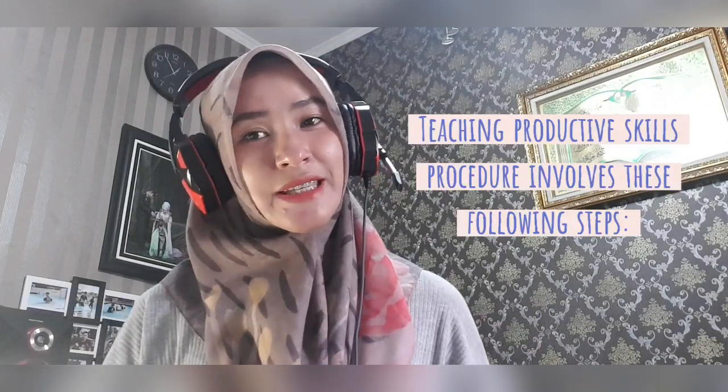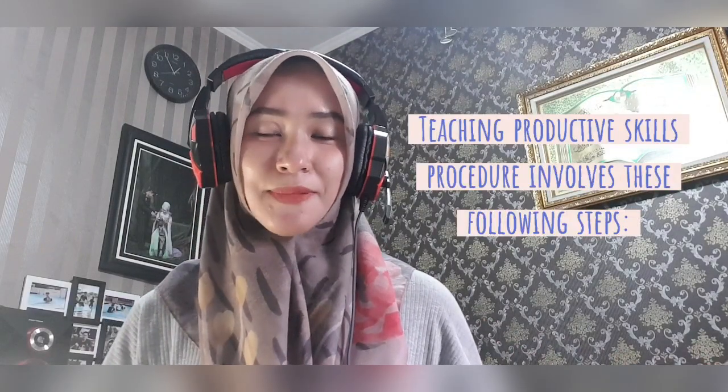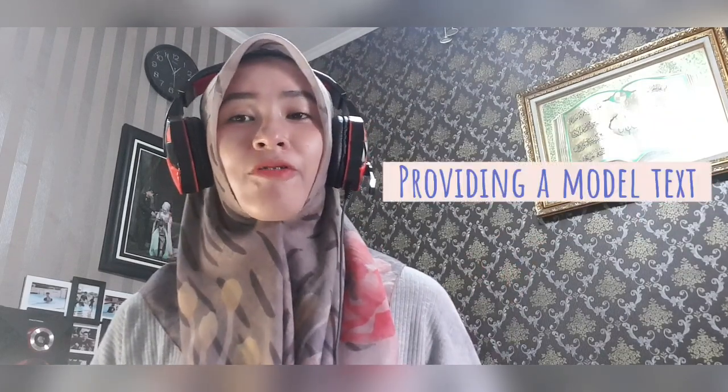Ideally, teaching productive skills may involve the following steps. First, we need to provide a model text. We need to introduce our students to the genre of the text itself, whether in writing or speaking classroom activities. Second, practice. Producing the language is needed to perform the task in our classroom activity. Third, task setting. We need to know the classroom situation or the topic to be discussed in our classroom activities. Fourth is planning. We need to plan the structure of the output in our classroom activities.